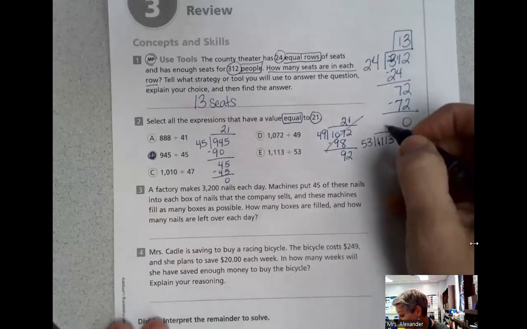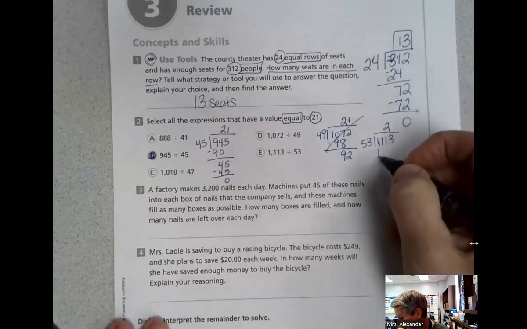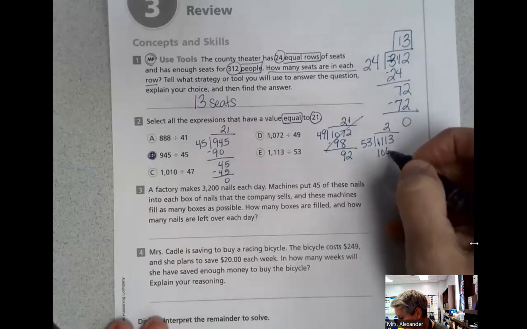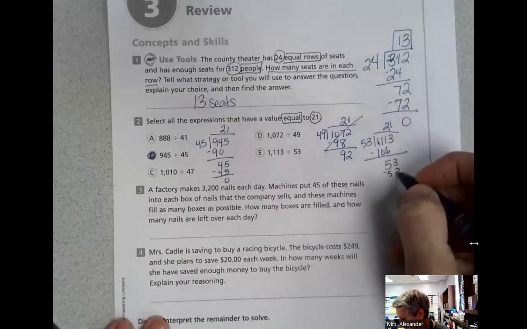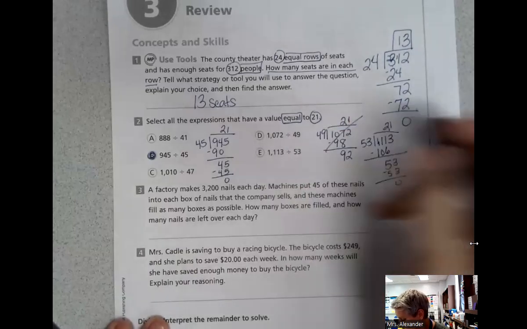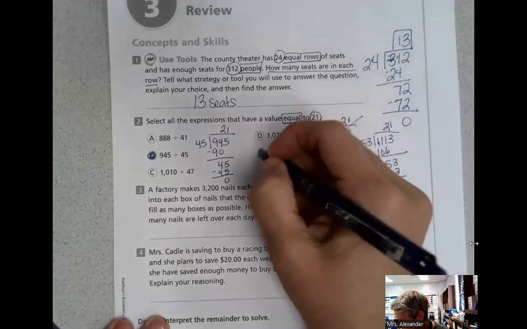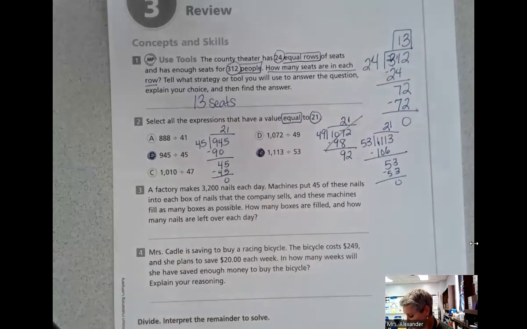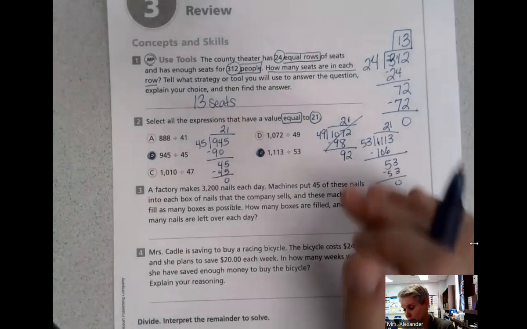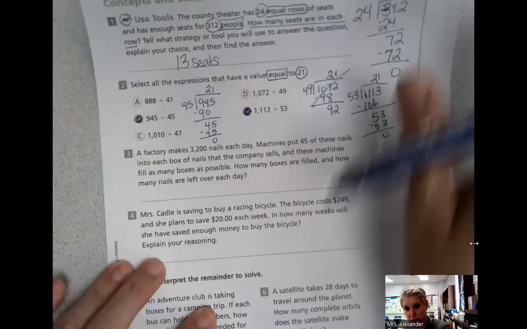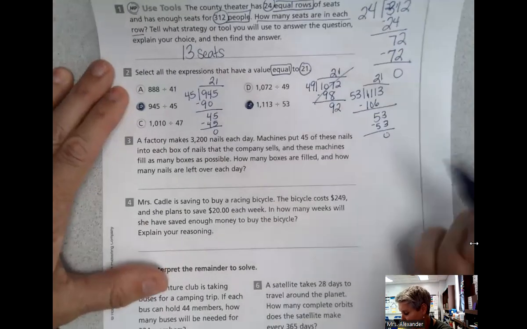So we'll go out here to 111. 53 times 2 is 106. When I subtract, I'm left with 0. That was the other one. So it was B and E. Those you would just have to check all of them. And I know in class, some of you got to check with a partner and some of you had to check on your own, depending on how you were working.